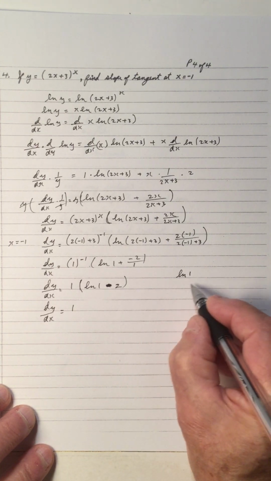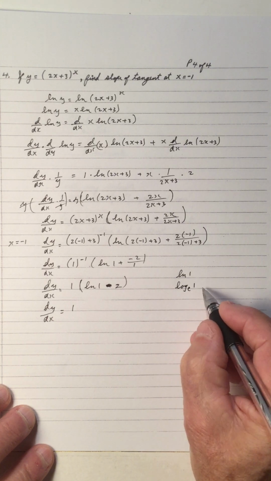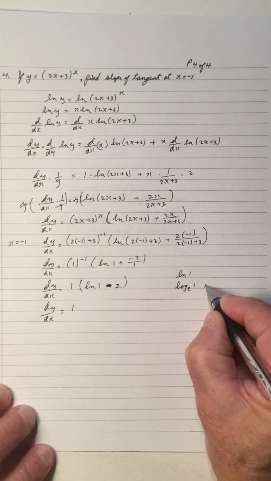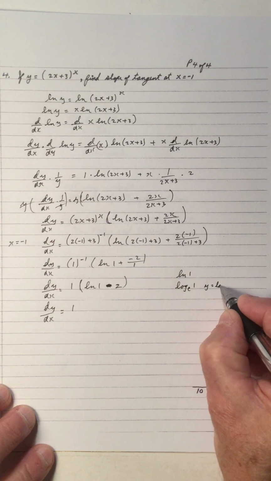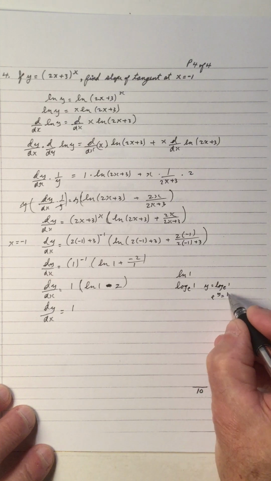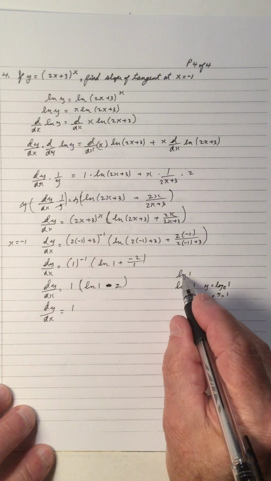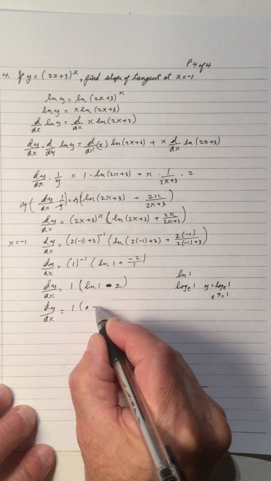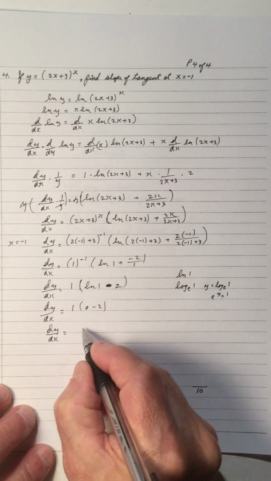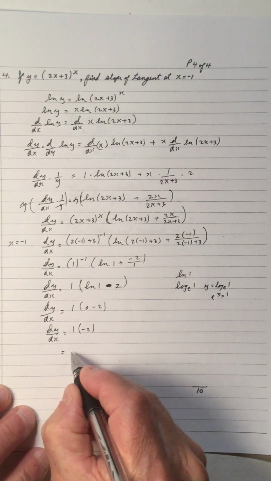The ln of 1. ln is the log of base e. So if you think about it, y equals ln 1 means e to the y equals 1. So base, exponent, number. What power of e gives you 1? So the answer is 0. So the ln of 1 is 0. So dy/dx equals 1 times -2. So dy/dx is -2.